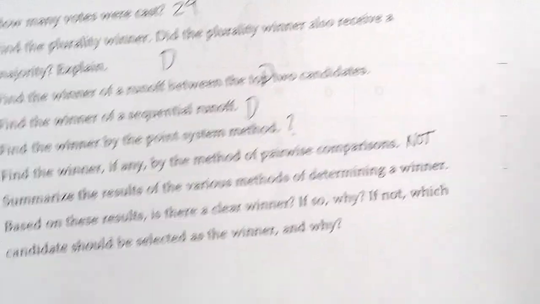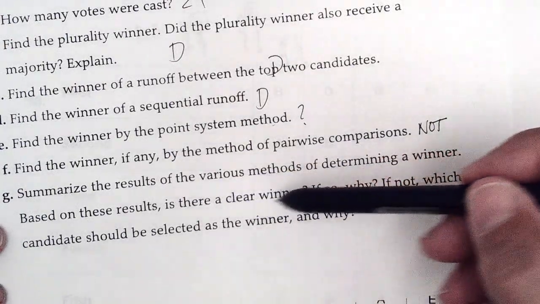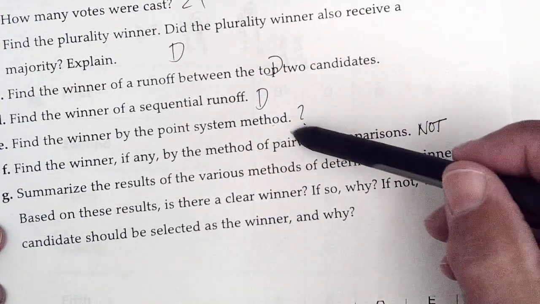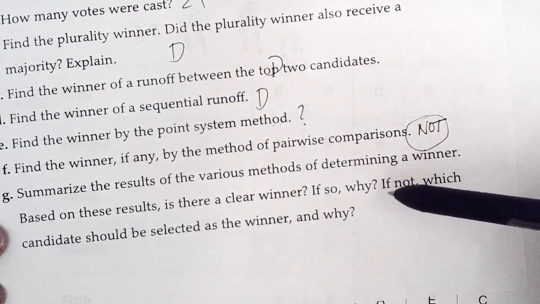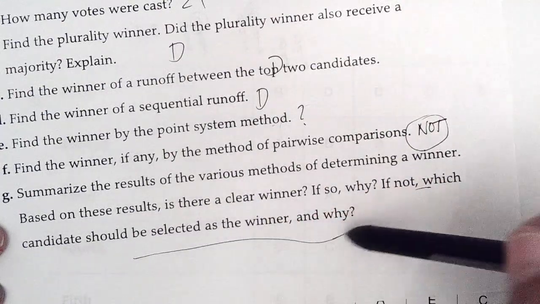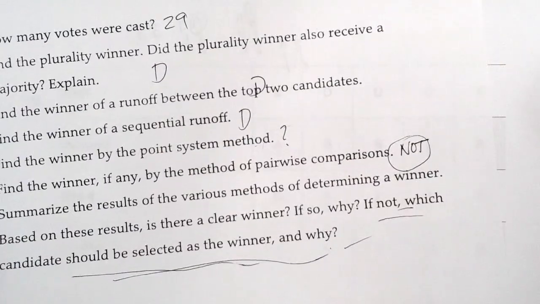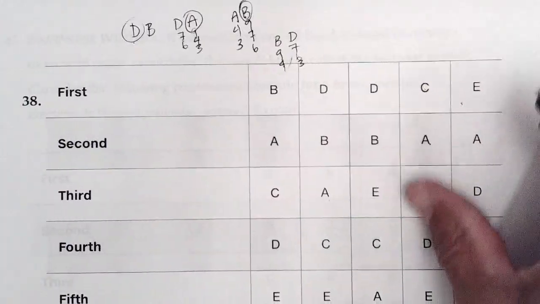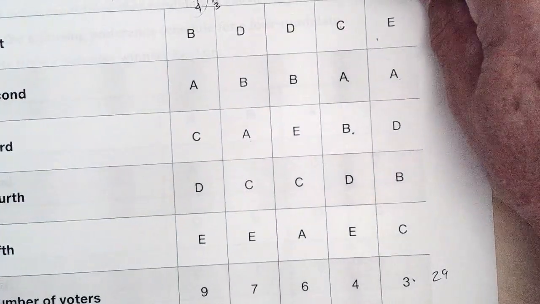I'd have to do more of those comparisons. Based on the results, is there a clear winner? Not really. It looks like D, but the point system might say somebody else. It's not a Condorcet winner. And if not, which candidate should be selected winner and why? Well, maybe D because it seems to be winning more of them, but that's an iffy situation. I hope I did enough there for you to understand what's going on.